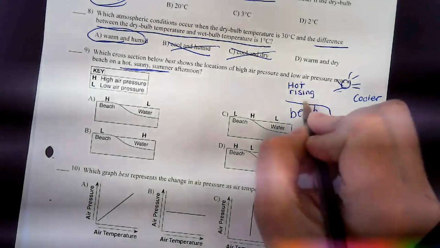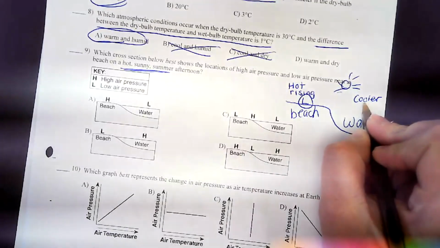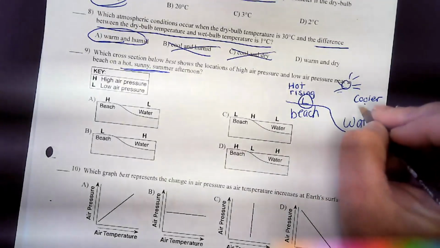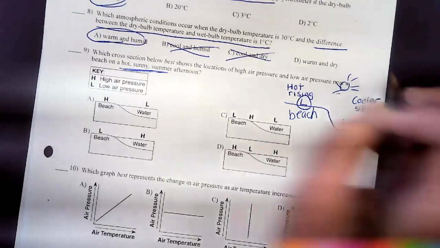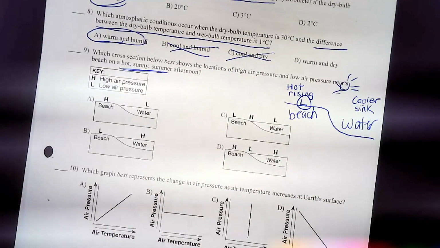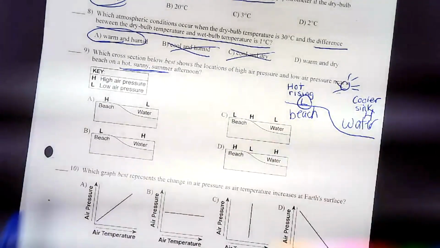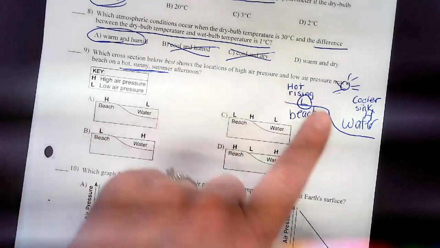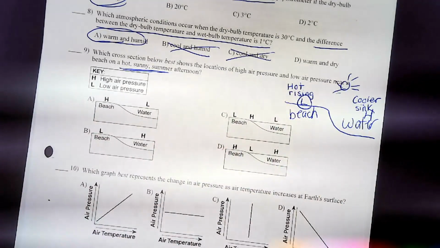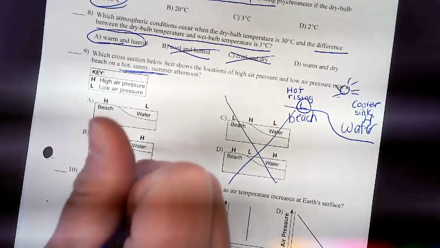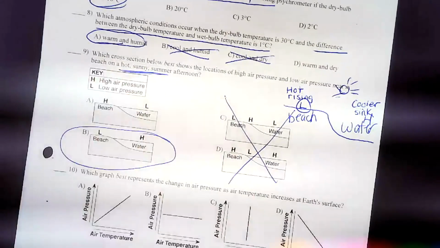And when air is rising, less pressure, lower pressure. Here it's cooler, so what's the air doing? Sinking. And when air sinks, high pressure. So which picture matches up with low at the beach, high in the water? They're trying to mess with you here. Okay, that's answer B.